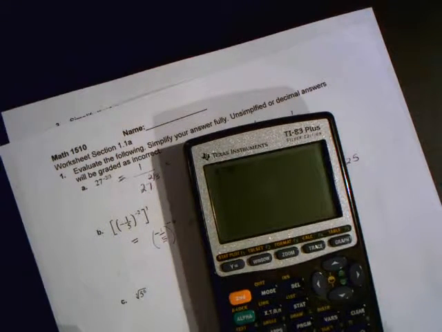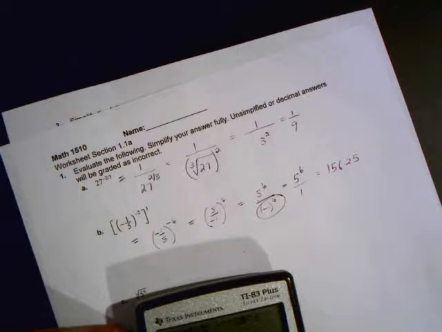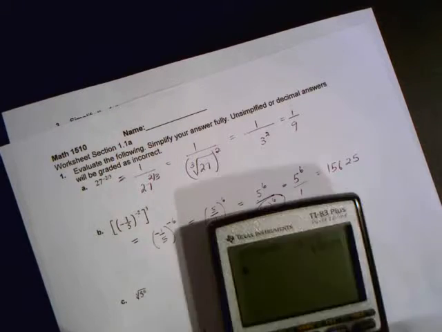Parentheses, parentheses, negative 1 over 5, double parentheses there, and then close that parentheses, raise to negative 2, close the final parentheses, and raise it to the third power. And I think I have, oh, I guess I closed 2 parentheses too soon. There we go, and that's the answer.